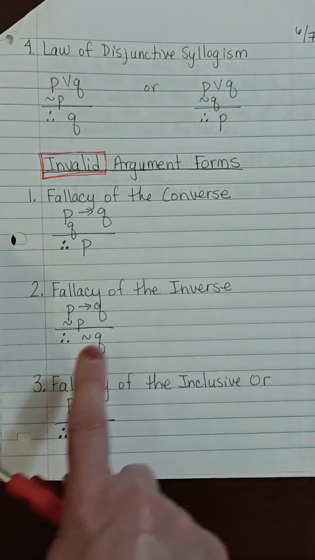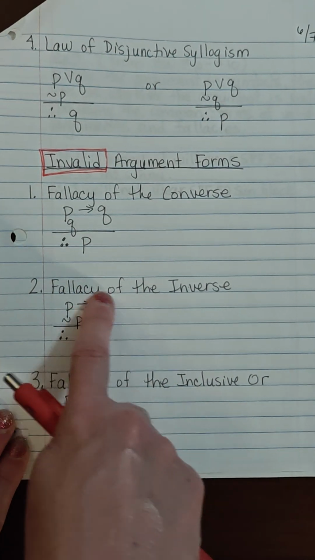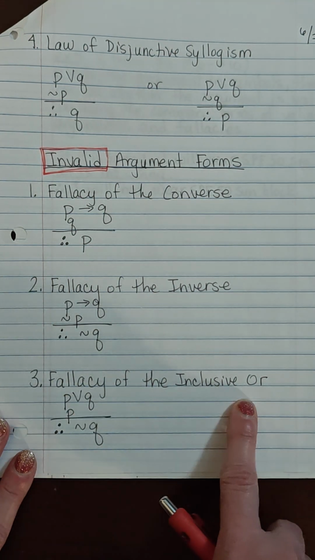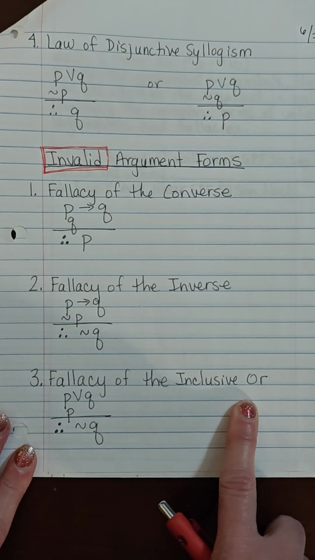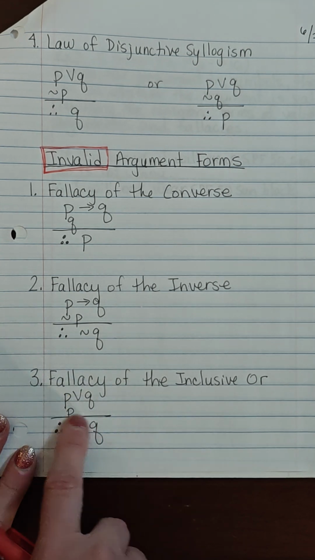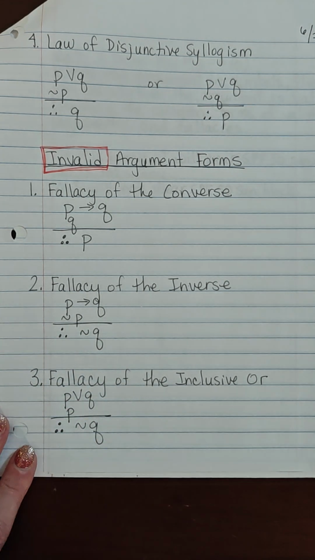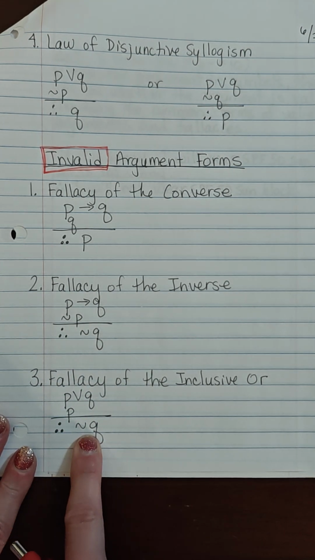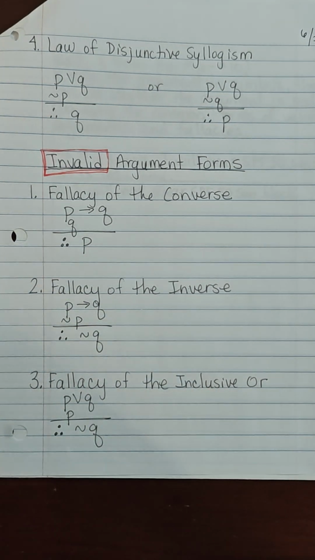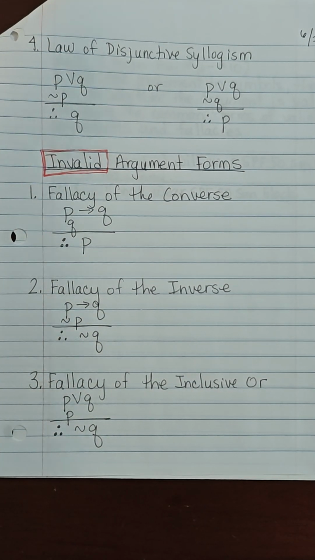We have the fallacy of the inverse, is this form. We have the fallacy of the inclusive or. And this is that, P or Q, P happens, therefore Q didn't. Well, no, Q could happen as well because it's an inclusive or. It means that the or is a one or the other or both.